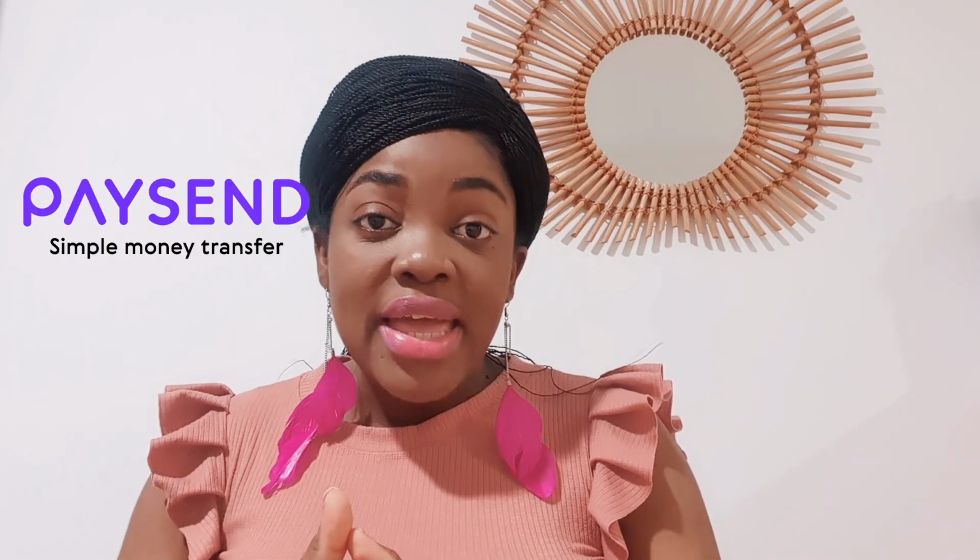The next way is using PaySend. PaySend is also an online money transfer app. It operates in approximately 170 countries, including Brazil. The next one is Payoneer. Payoneer is also an online transfer app that you can use to send and receive money to approximately 200 countries, including Brazil.